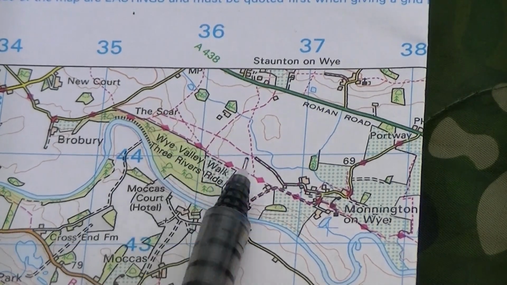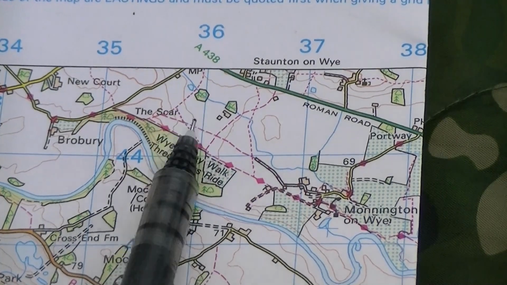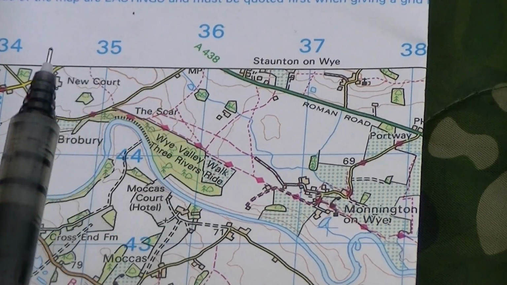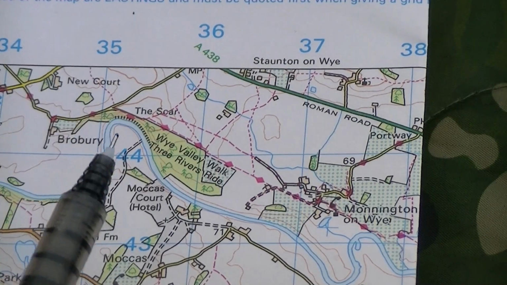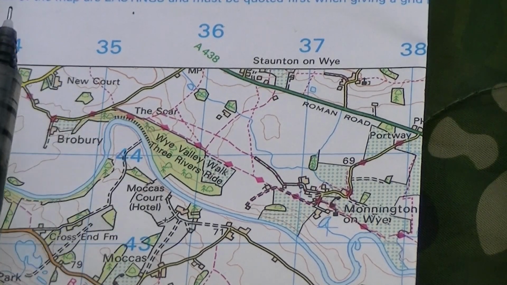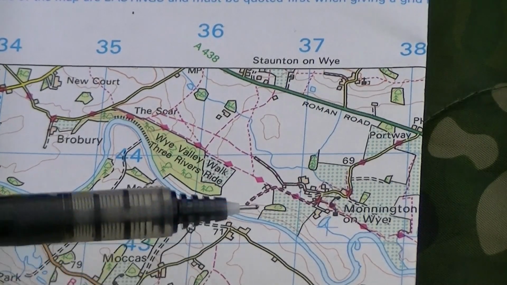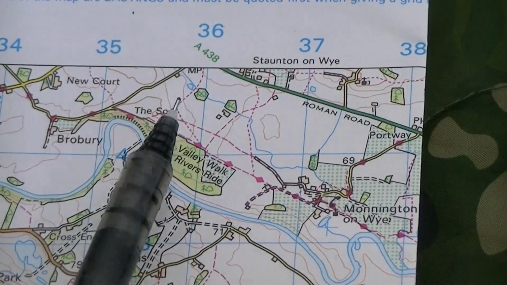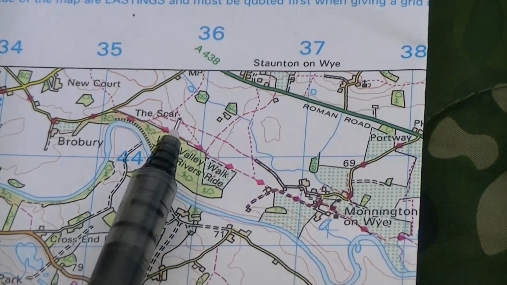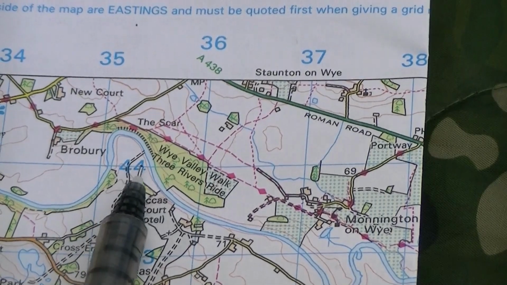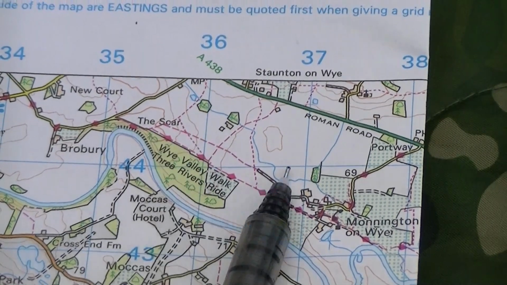So it forms an L in the bottom corner of that grid square. The way we always remember the order is you go along the corridor followed by up the stairs. So this grid square here is 36 because I'm going along first, followed by 44. 3644.